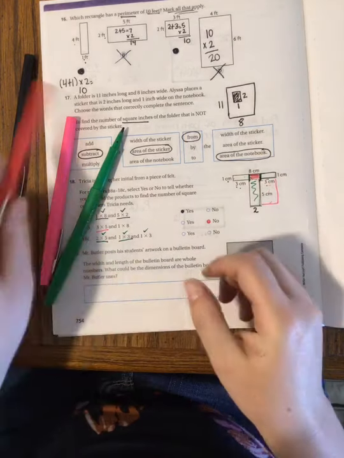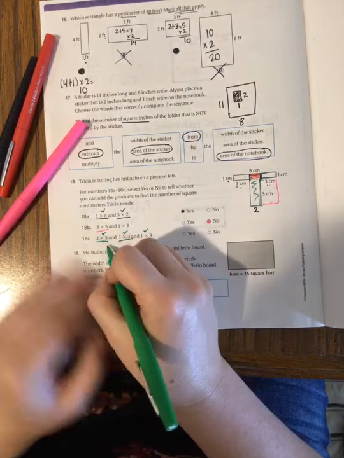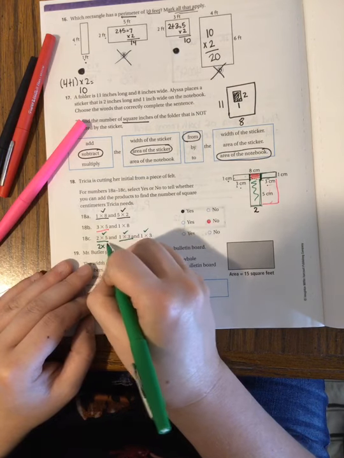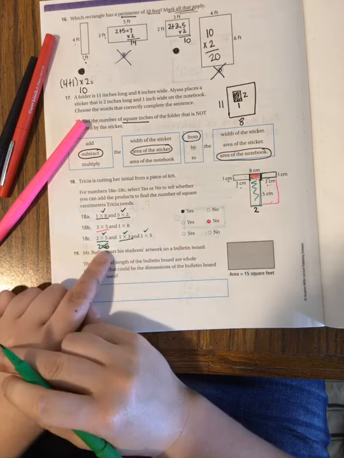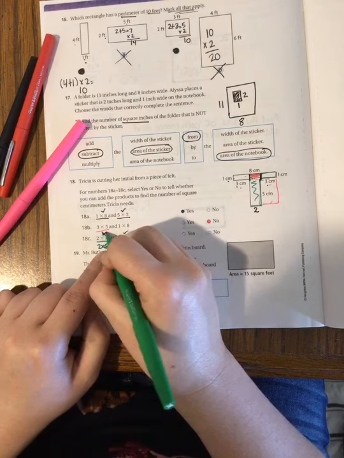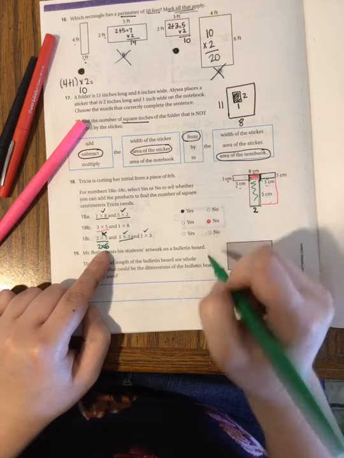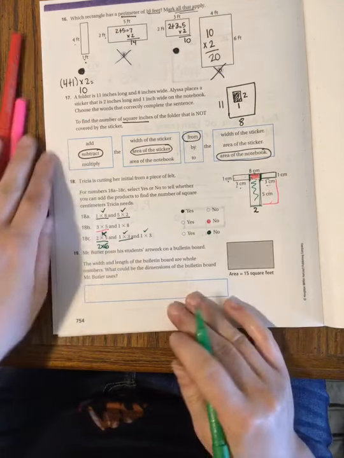So to account for that, we actually should have multiplied this 2 times 6. So this actually does not work because we have this piece right here. So no, it would not work.